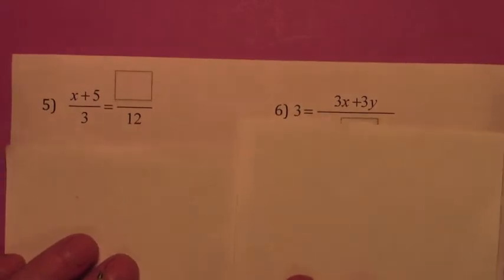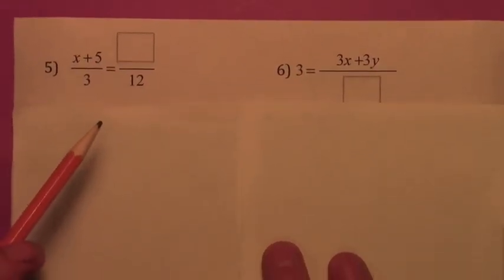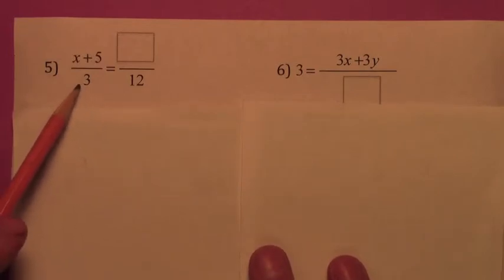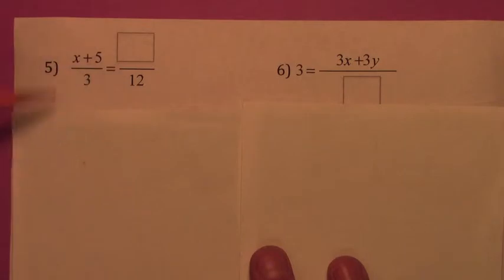Okay, let's do a couple more and then I'll give you something to try. Like I've been saying the whole time though, you're welcome to hit the pause button whenever you want. How would you make this into a true closed sentence? What did you multiply 3 by to get 12? 4. So this is where it gets a little tricky. Look, you have to multiply the top by 4.